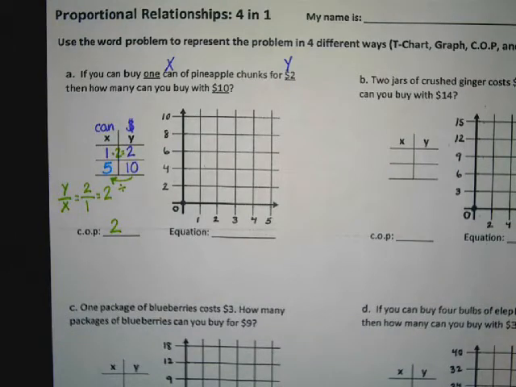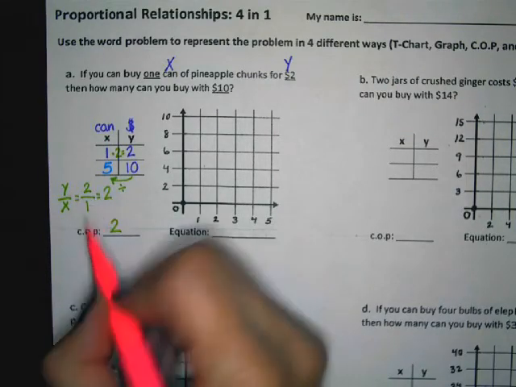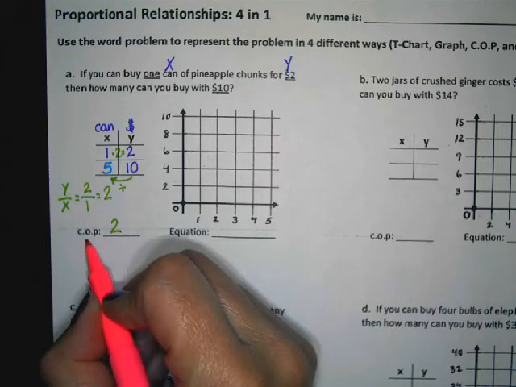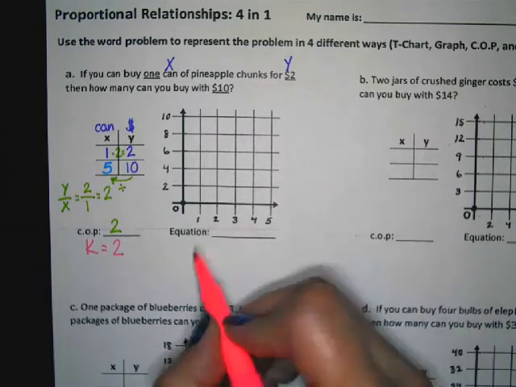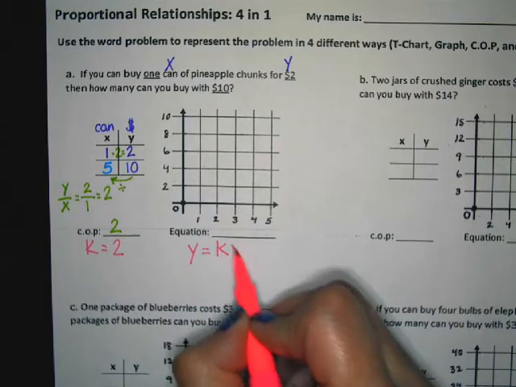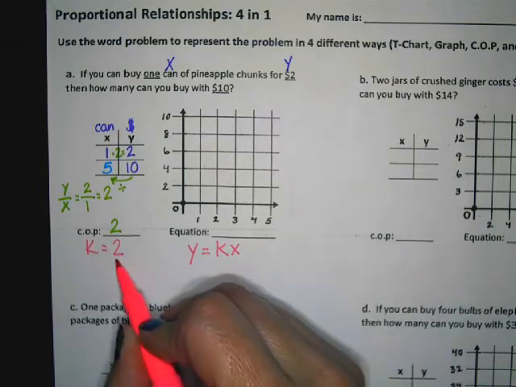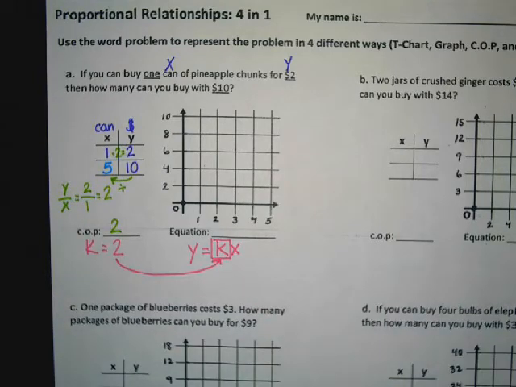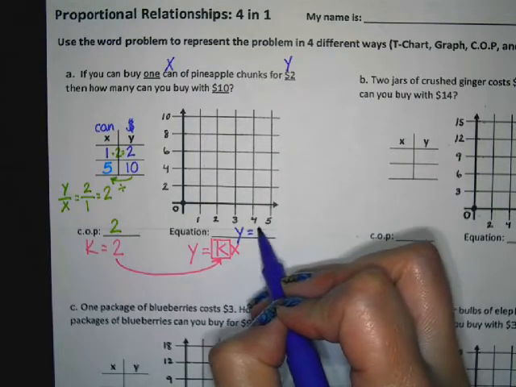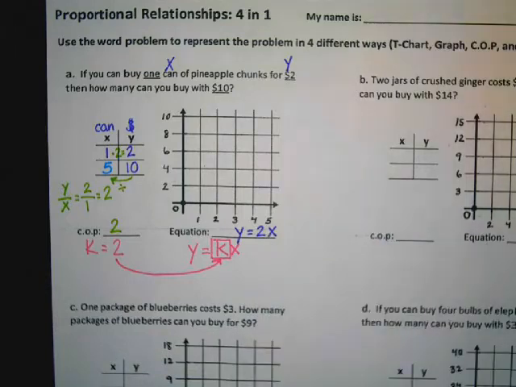Now to write our equation, our COP is the same thing as our K value. So sometimes when we talk about COP, we call it Y over X, or we call it K. So K is also equal to 2. And the equation that we're using is Y equals KX. So this COP is just getting substituted in for the K value here. So our final equation then would be Y is equal to 2 times X, or 2X.